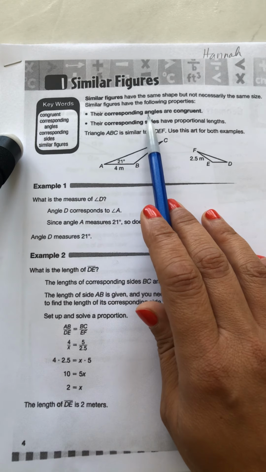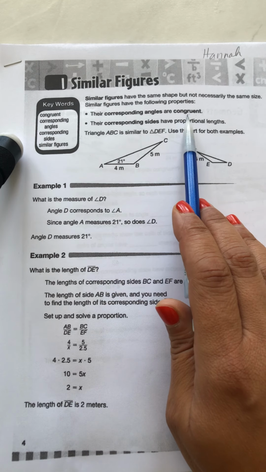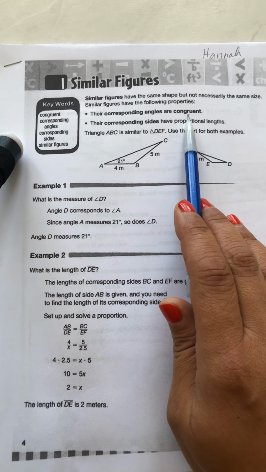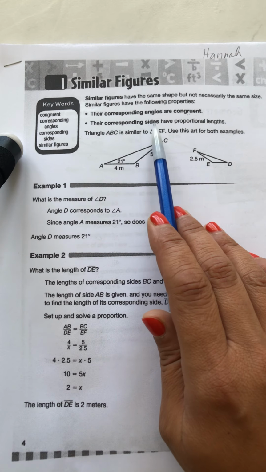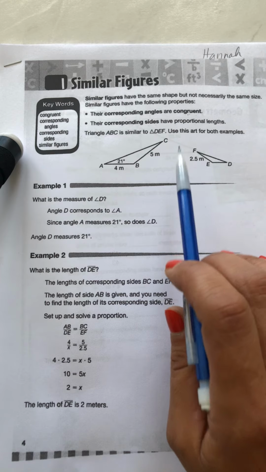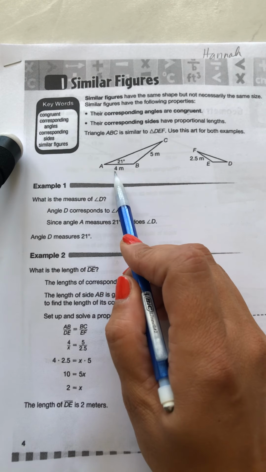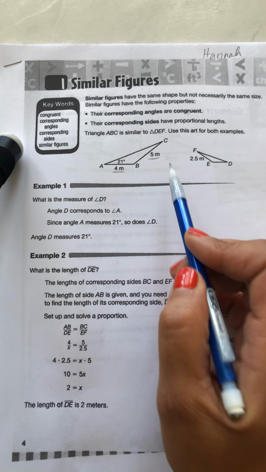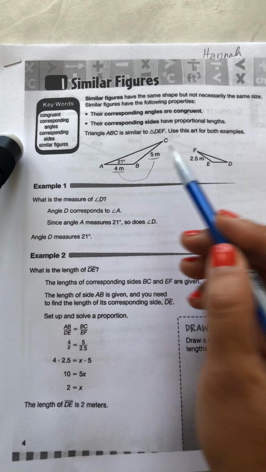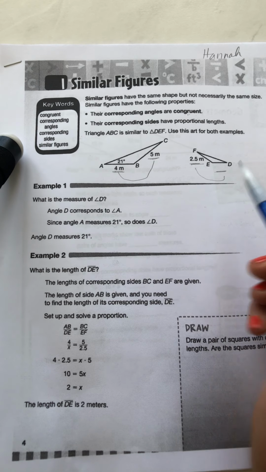In this case, their corresponding angles are congruent, which means they're the exact same degrees. Their angles are the same, but their corresponding sides have proportional lengths, which means the way this side and this side down here relate to each other will be the same way that this side and this side relate to each other.